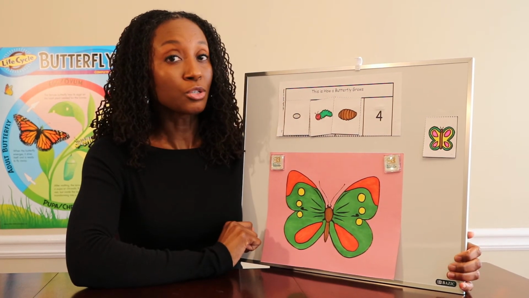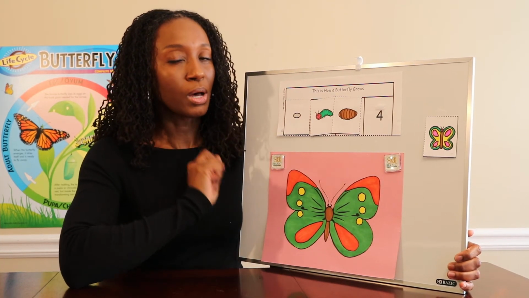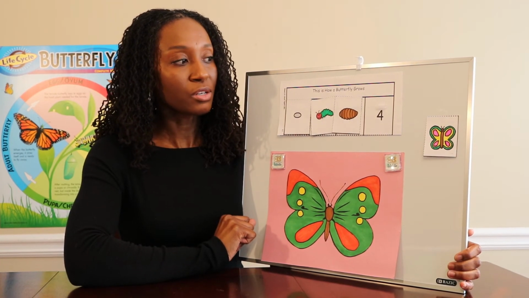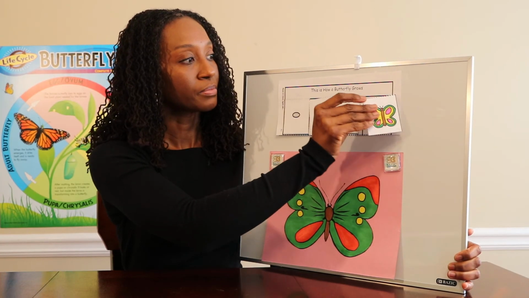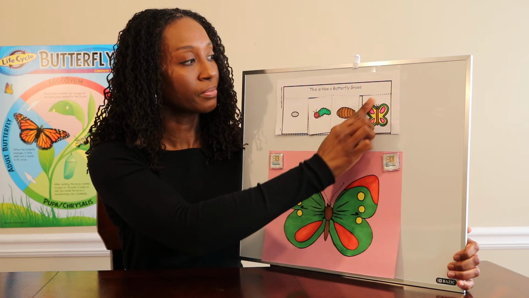Now he's in his cocoon for about 2 weeks, maybe a little bit more, and there's only one picture left. So it's safe to say that what comes out of the cocoon is a beautiful butterfly. And we're going to put that on number 4.